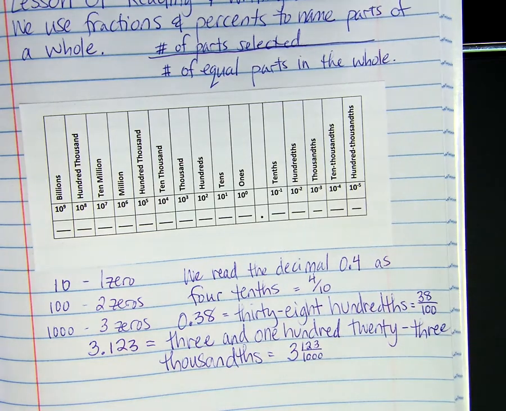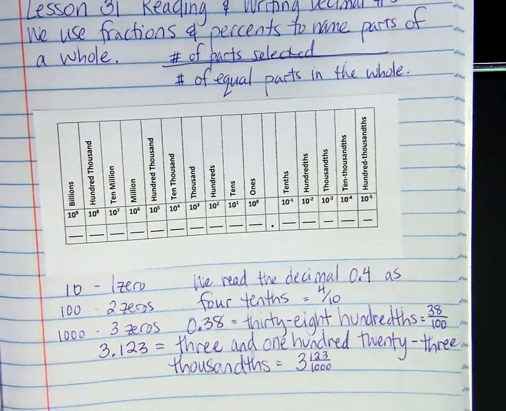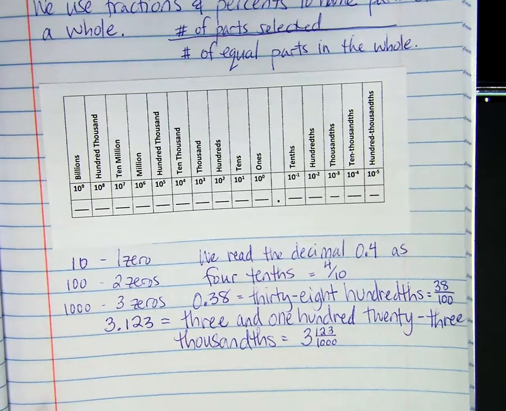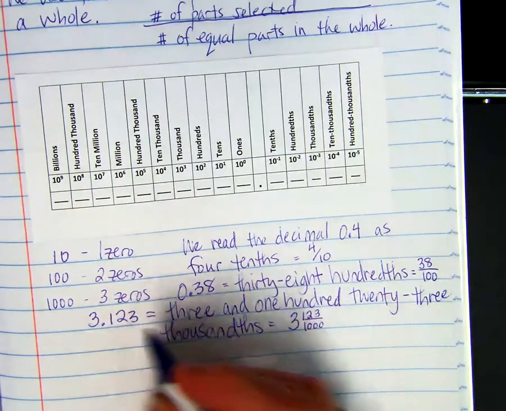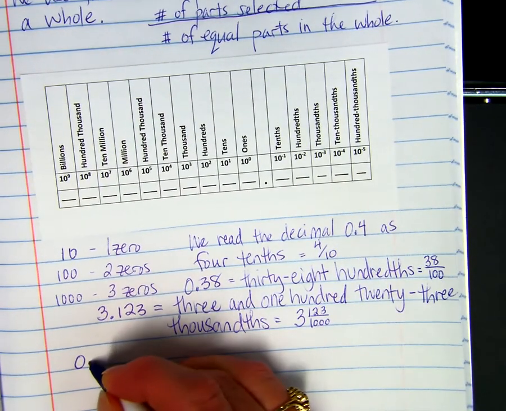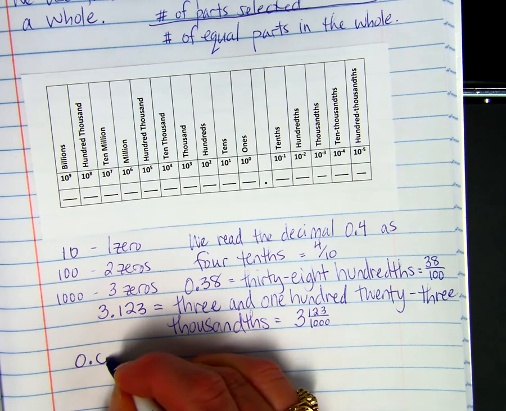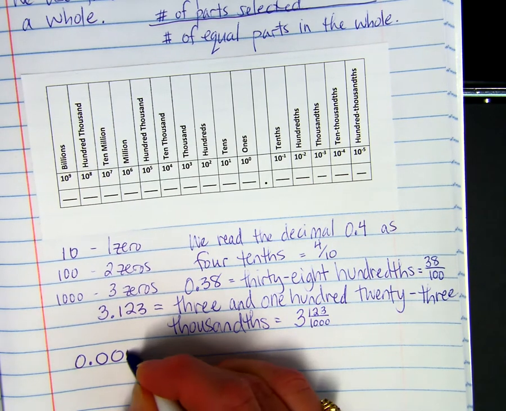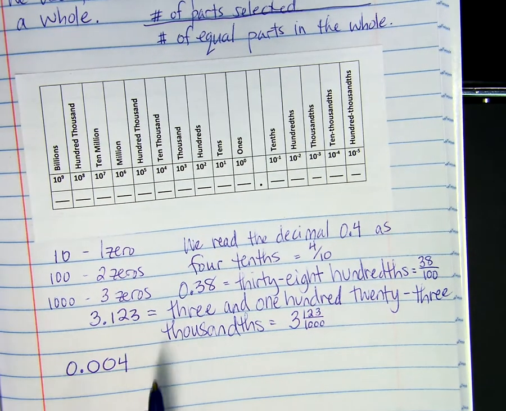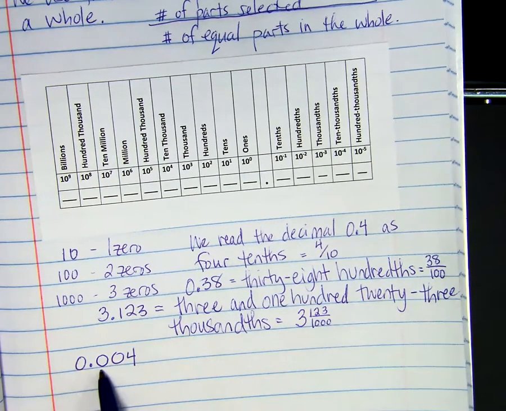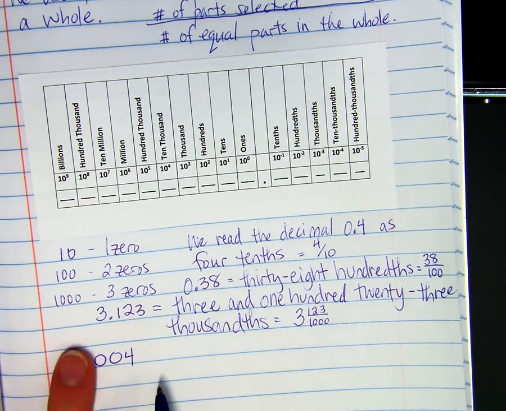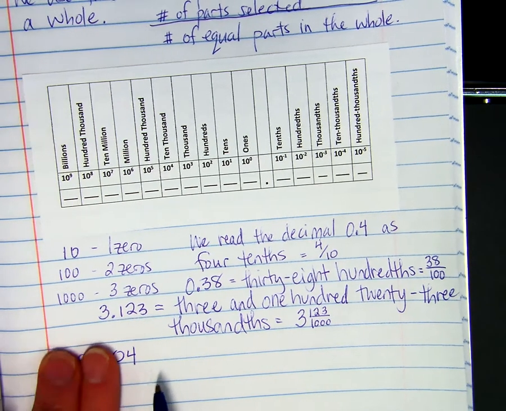And I'm going to add an extra example because I want to show you if you have a number that doesn't start on the first line. You still read this number as if all the zeros and decimals were covered up.